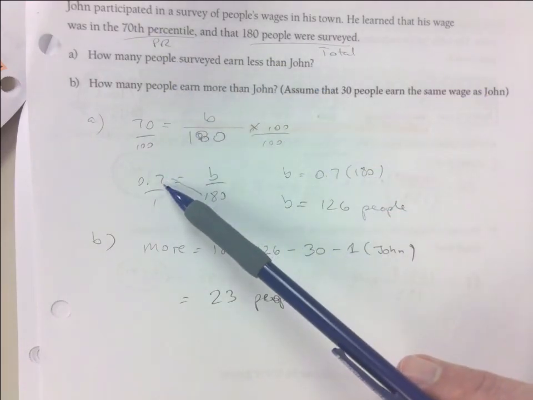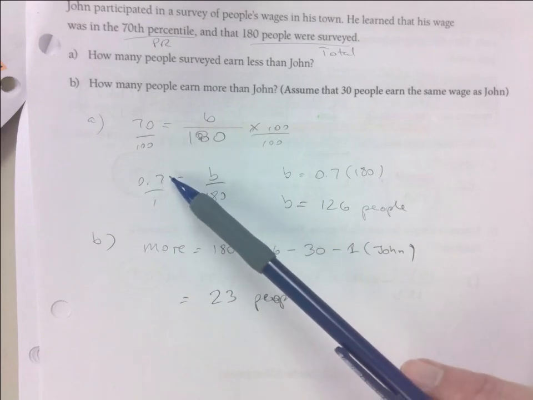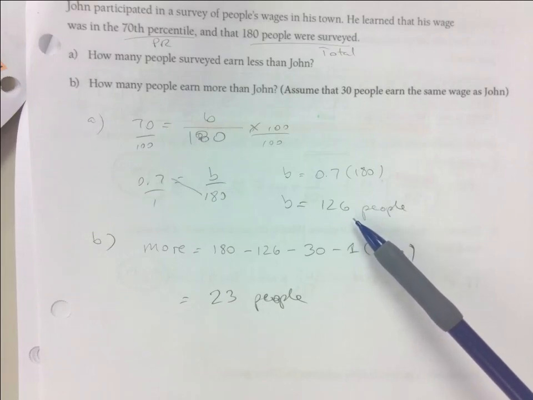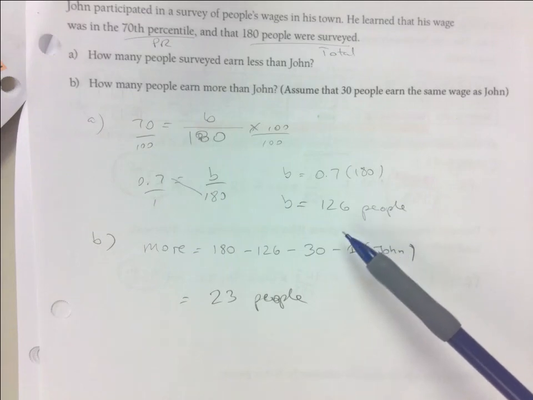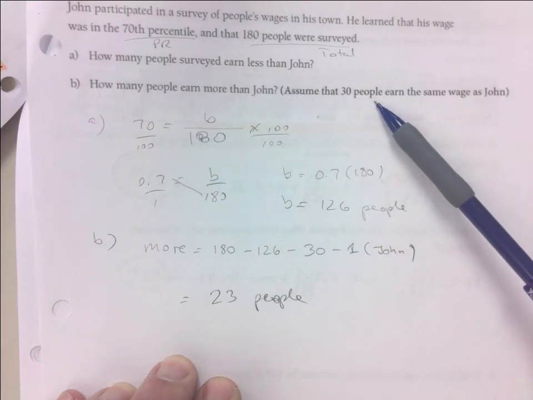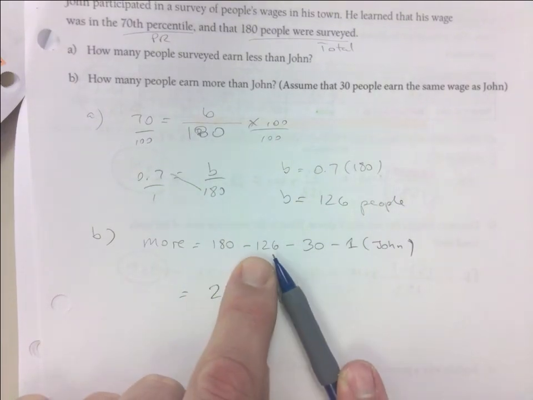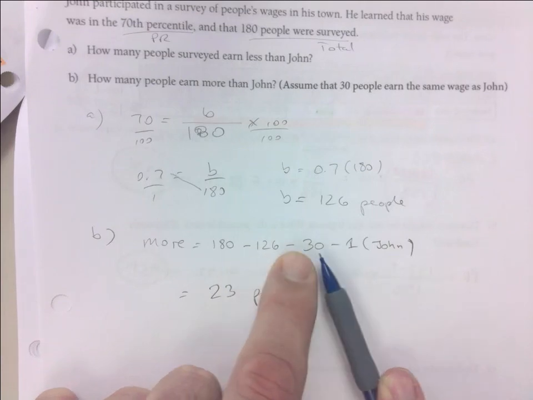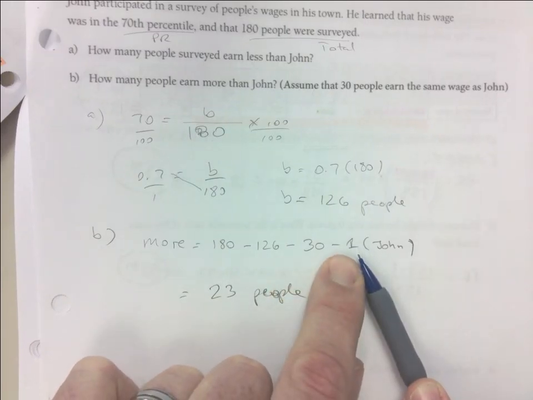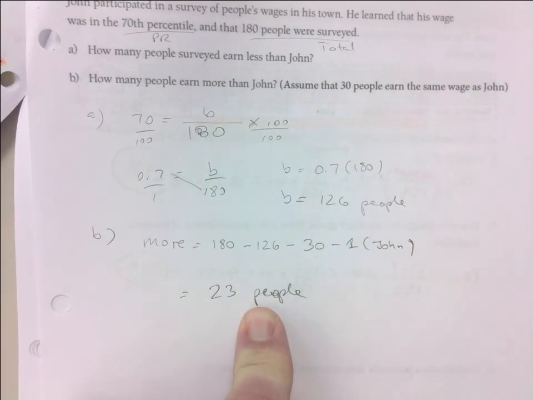Essentially 70th percentile goes 0.7. Total is given. So you need to cross multiply and divide. You get 126 people that earn less than John. B is a little trickier. How many earn more than John? Assume that 30 people earn the same wage, right? So we go 180 is total, 126 earn less, 30 earn exactly the same as John, and you got to take away John as well. And then this many people earn more, okay?